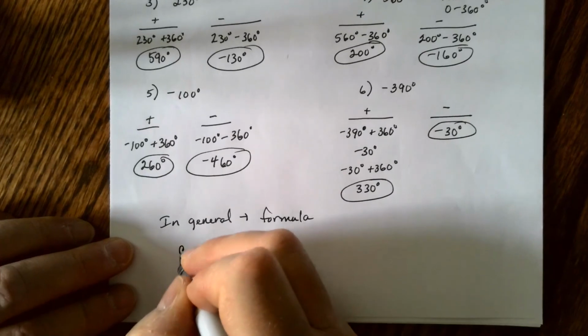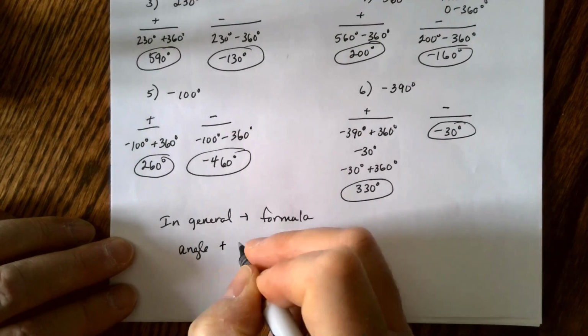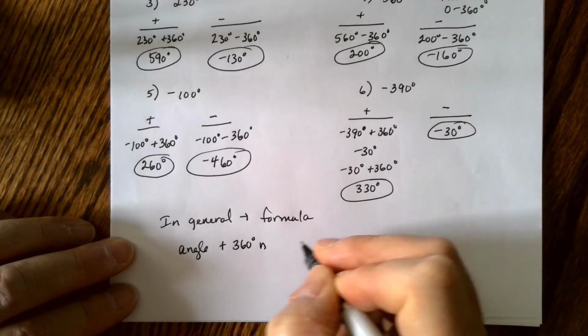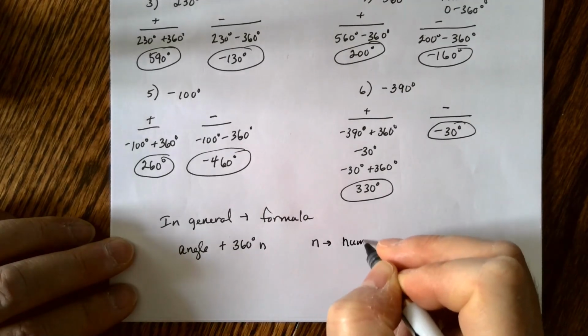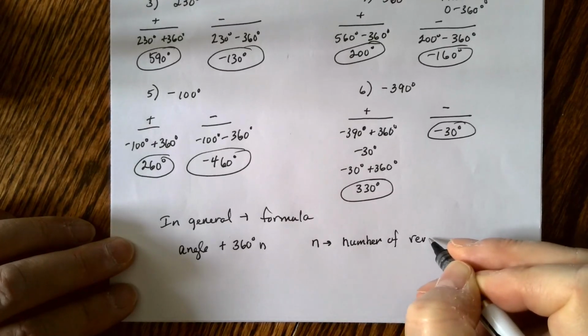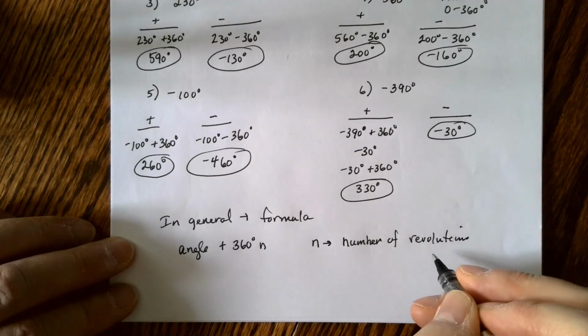Take whatever your angle is, and you simply add to it 360 degrees times n. Now what is n? N is the number of revolutions. Again, in trigonometry, what does a revolution equal?